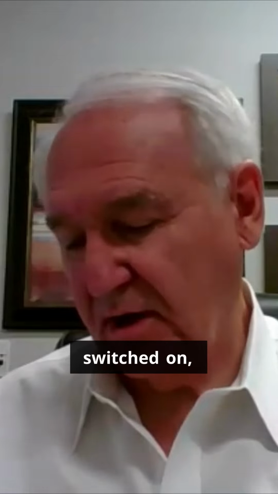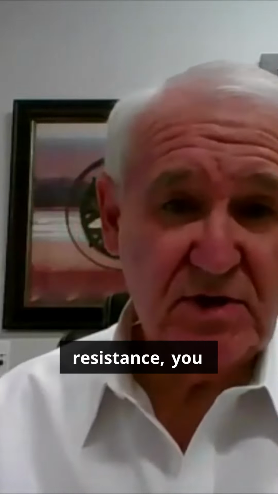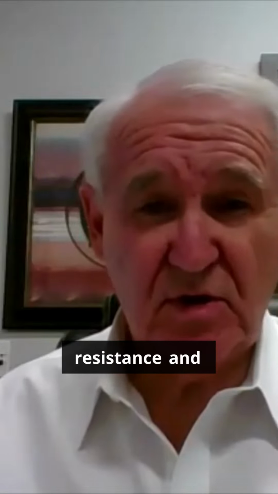In chronic inflammatory diseases, a preponderance of energy expenditure pathways is switched on, leading to typical hormonal changes, such as insulin IGF-1 resistance. That insulin resistance, you need to review insulin resistance and all the complications and associations with insulin resistance that can occur.